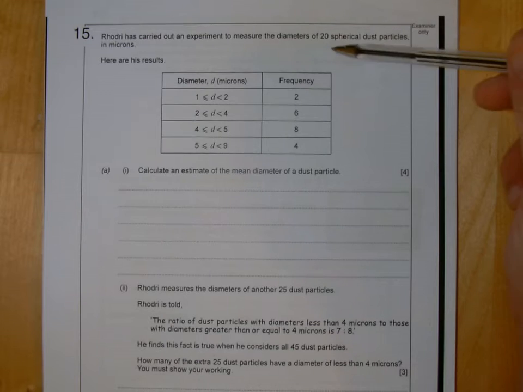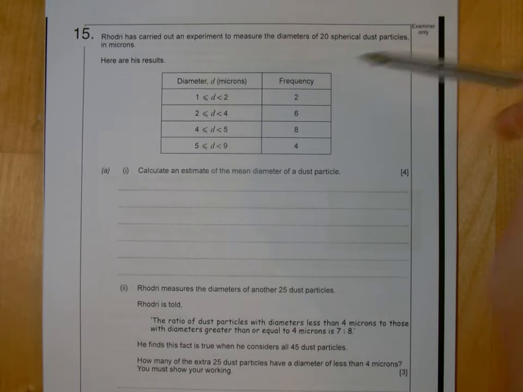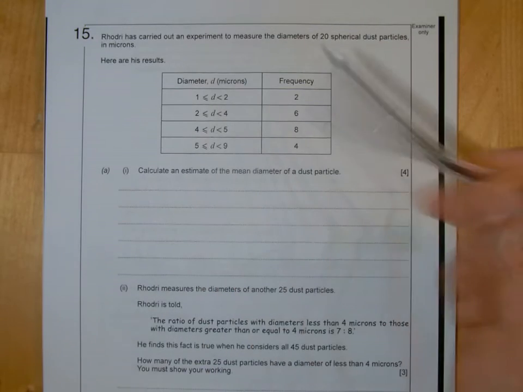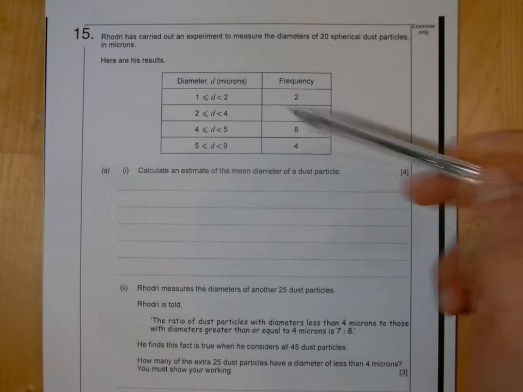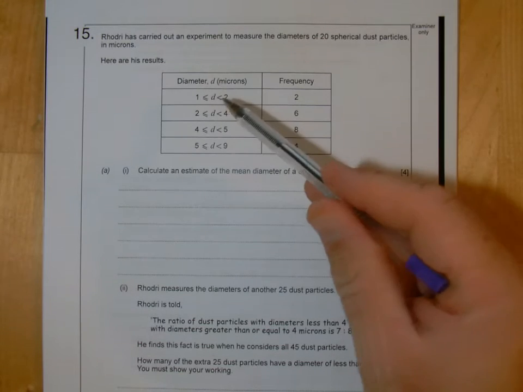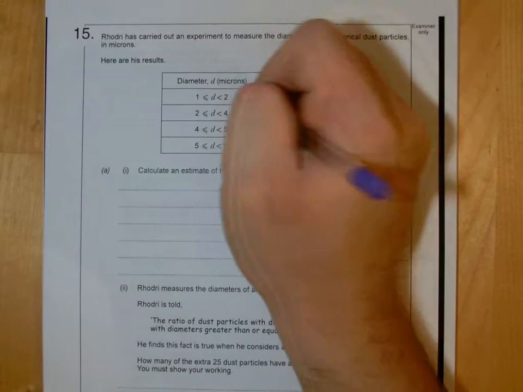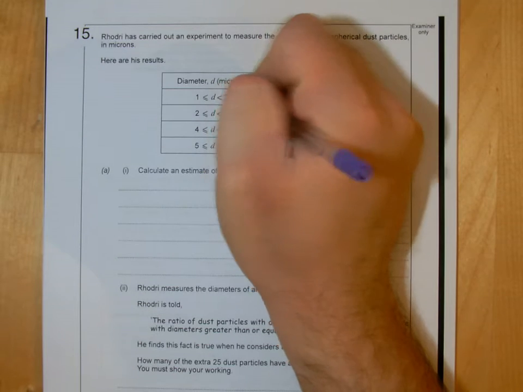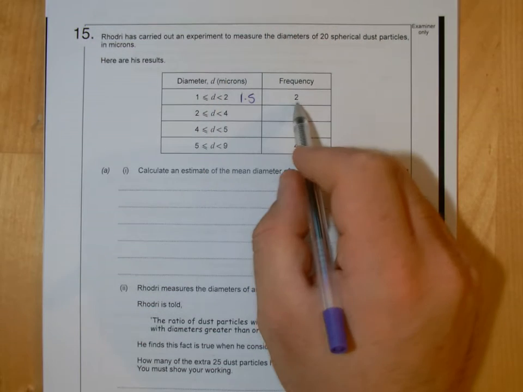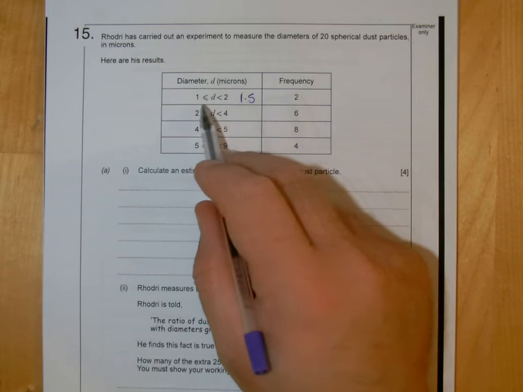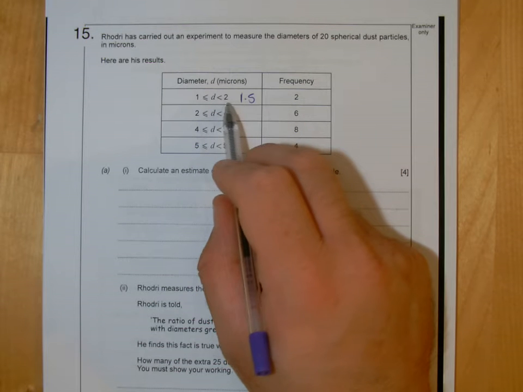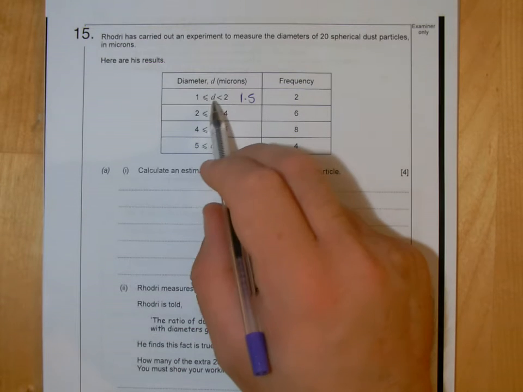It's an experiment to measure the diameter of 20 spherical dust particles, and here are the results. We're asked to estimate the mean. Remember, when you estimate the mean, you take the midpoint for each group to represent that group. We've got two spherical dust particles between 1 and 2 microns, so you choose the midpoint to represent that group, 1.5.